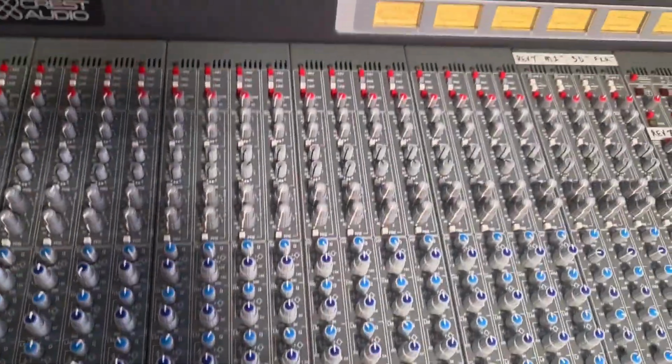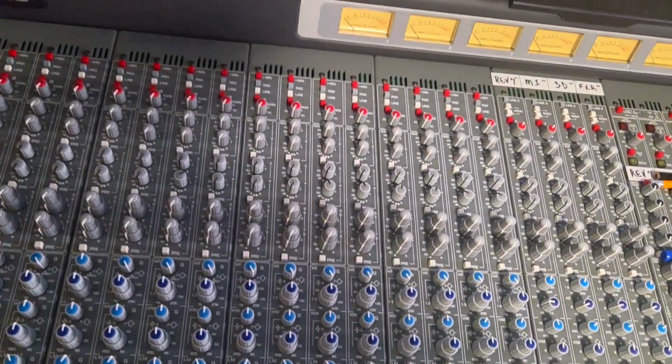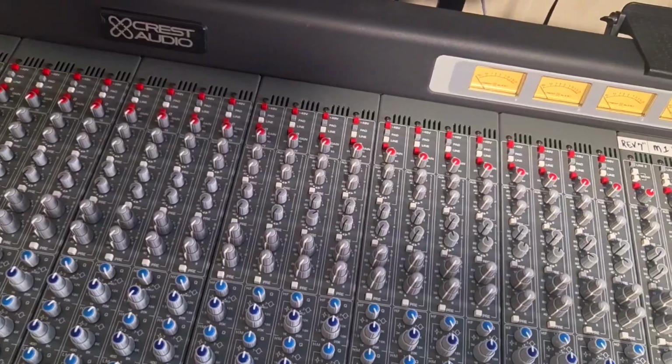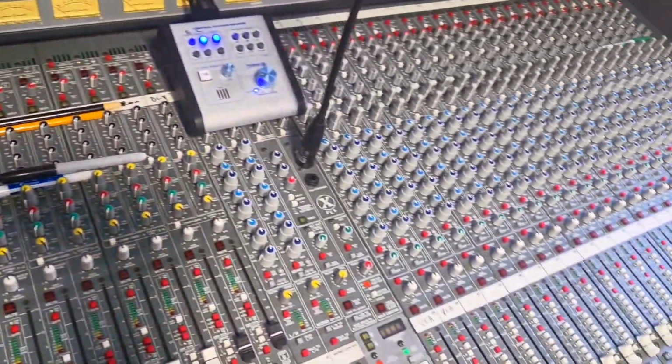And the auxiliaries, once again, they're just going to other things. Like it might go to a reverb. It might go to a delay. And I'm just sending a copy of the signal to another place. And that's how that works.